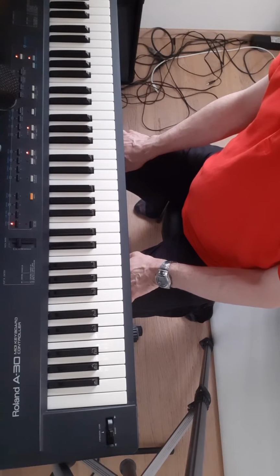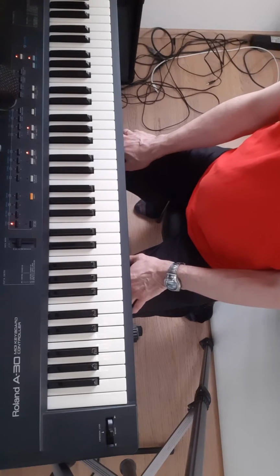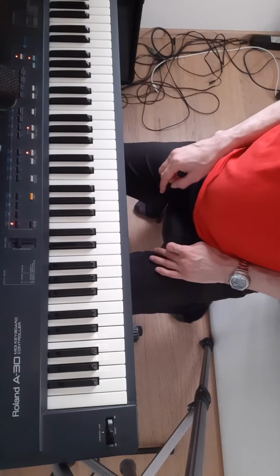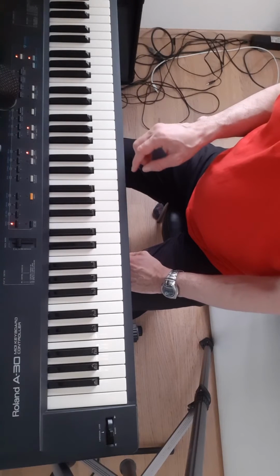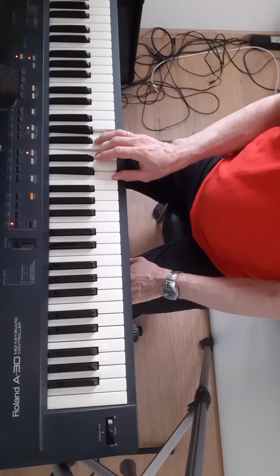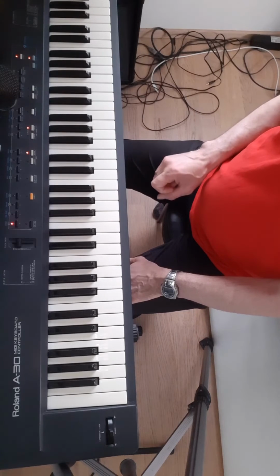And for minor chords, it's almost the same. Only it's not 4 and 7, but it is 3 and 7. So if you just know the major chord, you can just lower the second note 1 step and then you have a minor chord. So if we have the C chord like this, then if we make the middle note 1 step lower, we have the C minor.